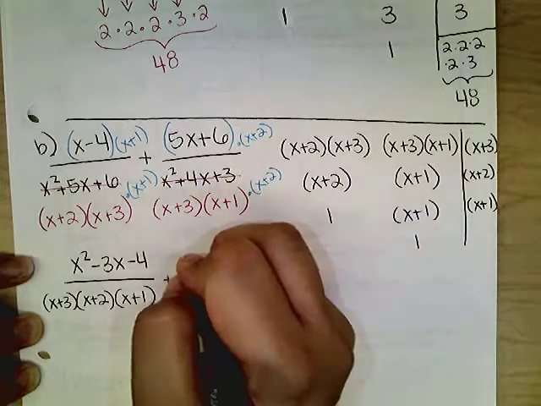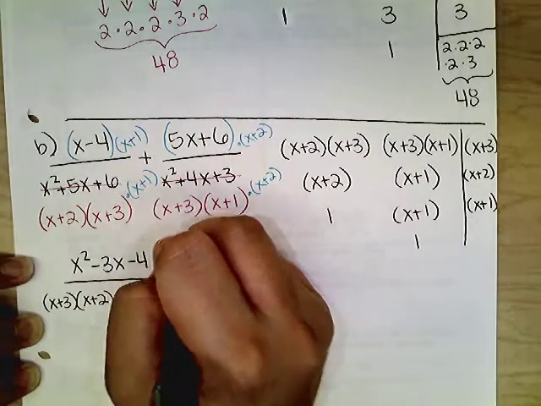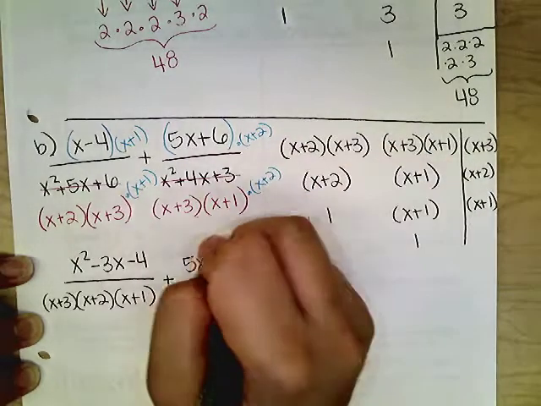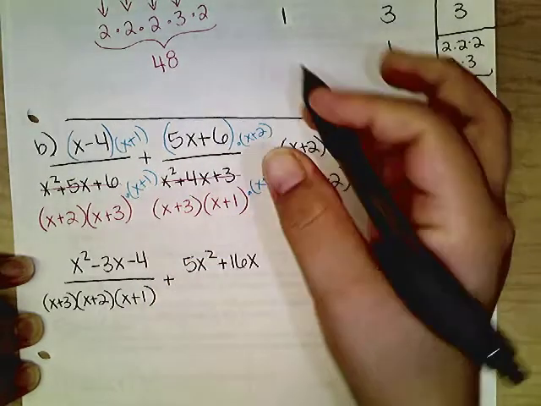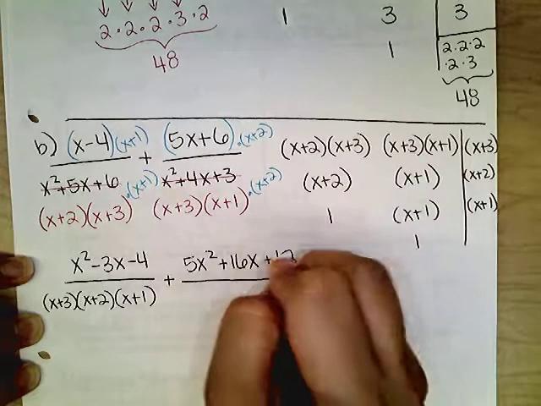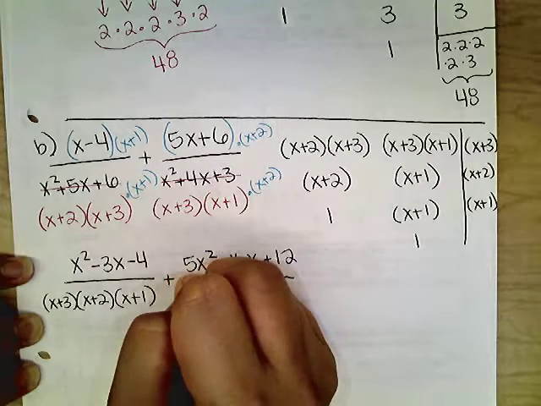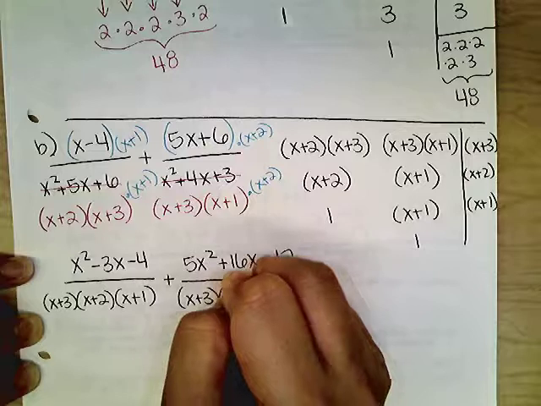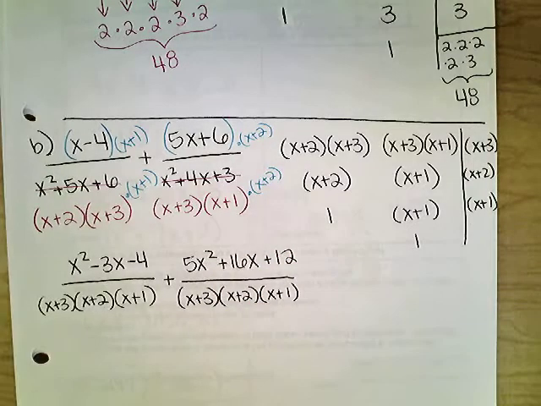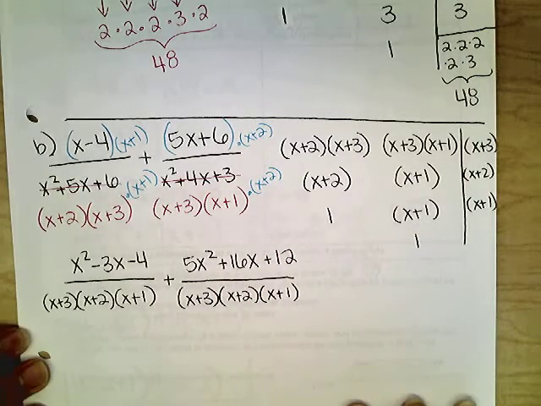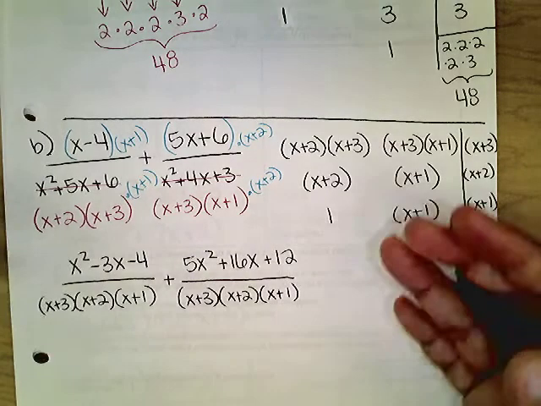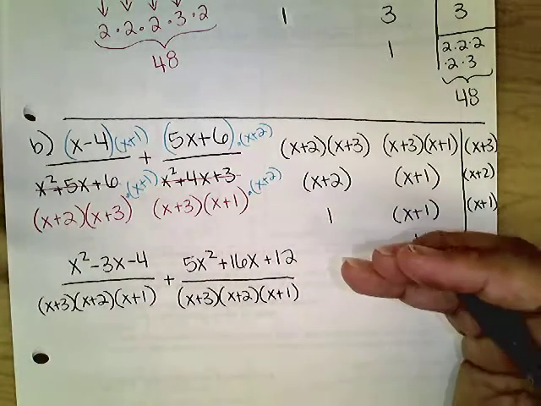We go ahead and FOIL that as well. 5x squared plus 10x plus 6x plus 16x plus 12 over our common denominator of x plus 3 times x plus 2 times x plus 1. Now that we've written our fractions having common denominators, now we want to combine our numerators, which we have a lot going on here.